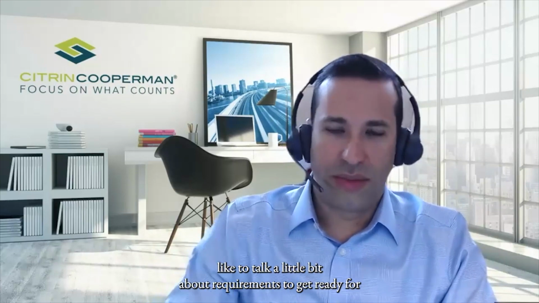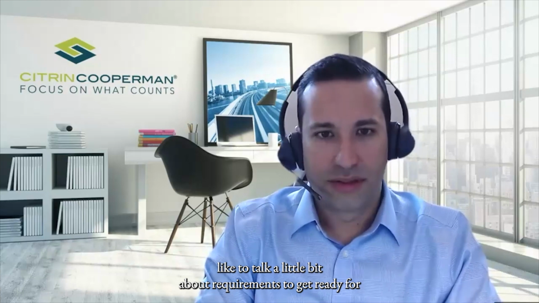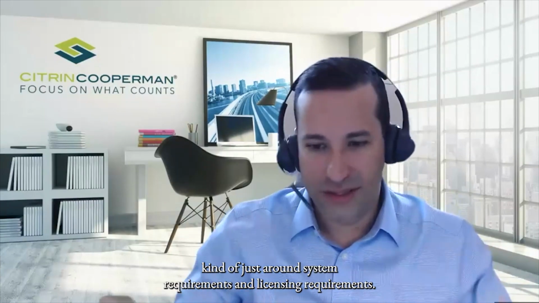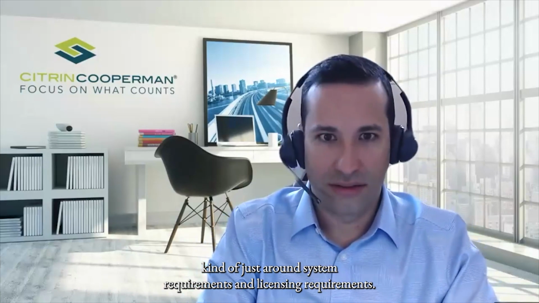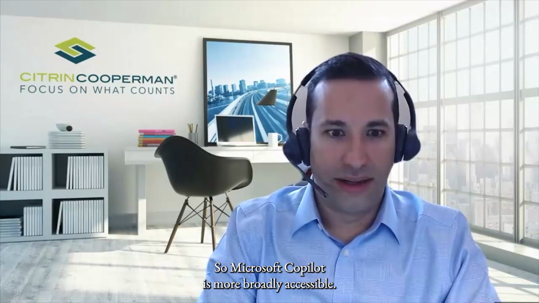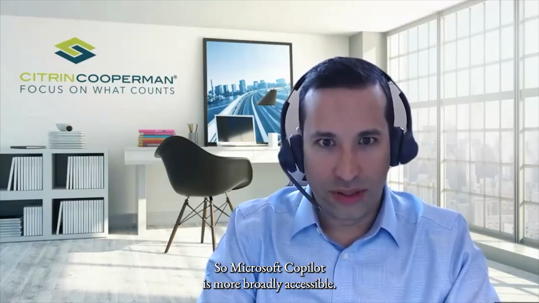So we like to talk a little bit about requirements to get ready for and to actually leverage Microsoft Copilot and Microsoft Copilot for Microsoft 365. And there's a couple of key areas. One is around system requirements and licensing requirements. So Microsoft Copilot is more broadly accessible.